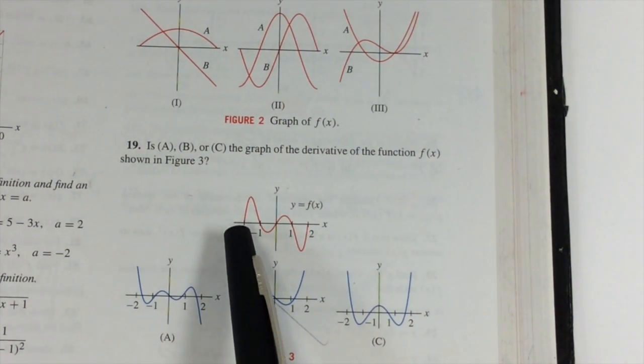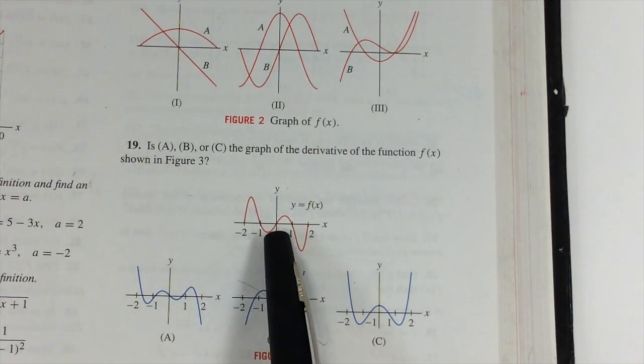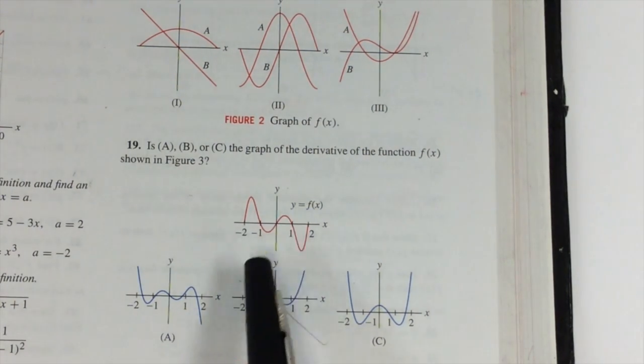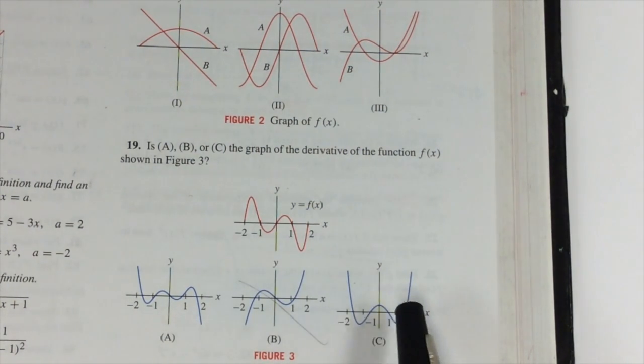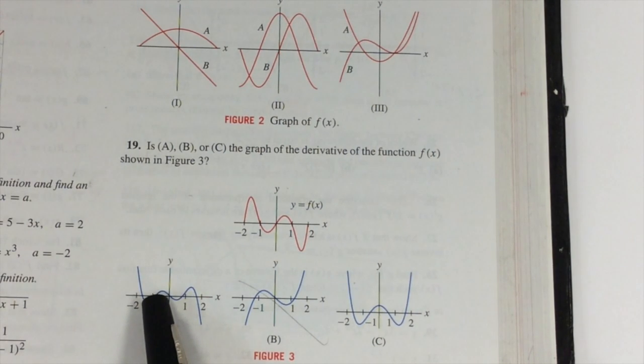Let's check for our next maximum or min of our function. So the next minimum comes in between negative 1 and 0. So I should cross the x-axis between negative 1 and 0. Both of these, A is starting to look a little further off.